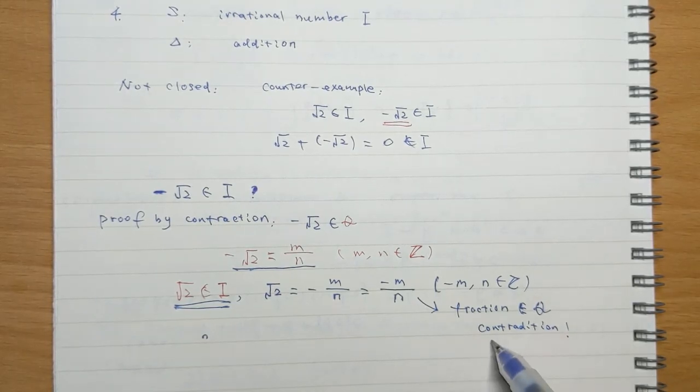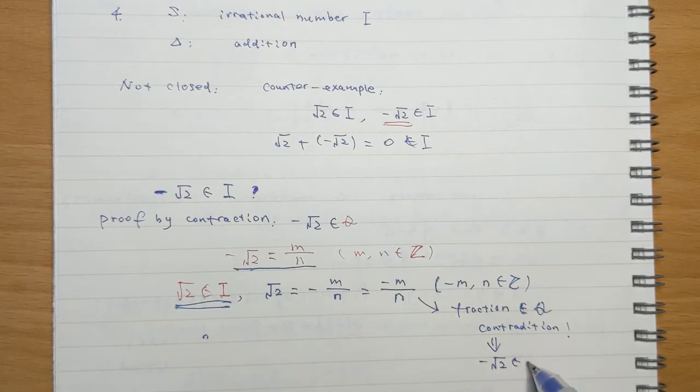That is saying minus square root of 2 is irrational as well.